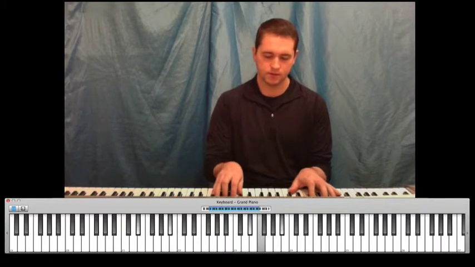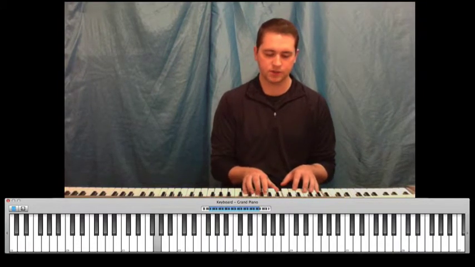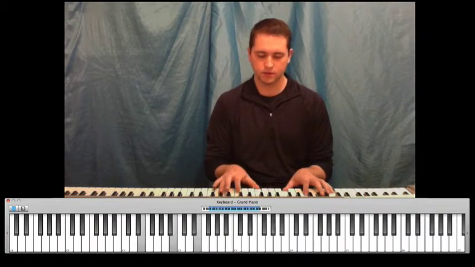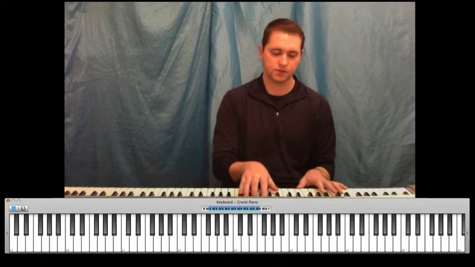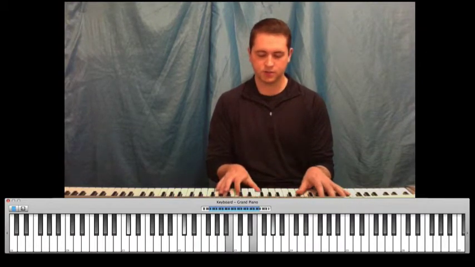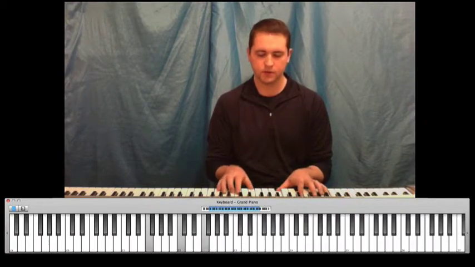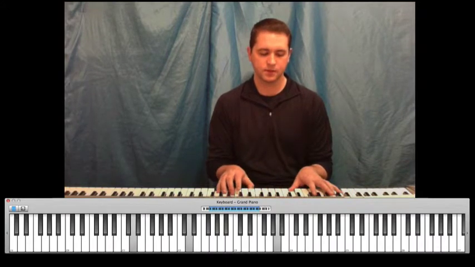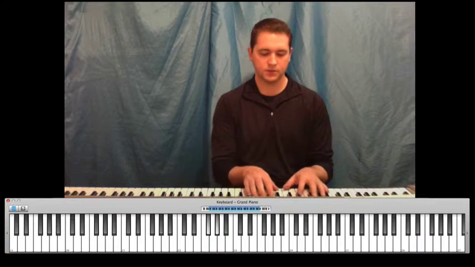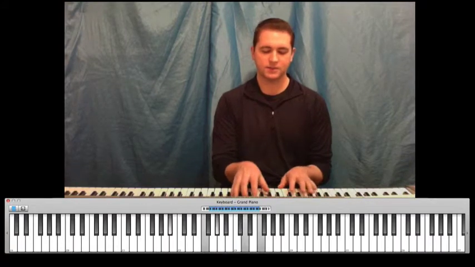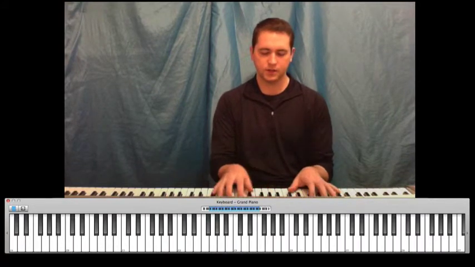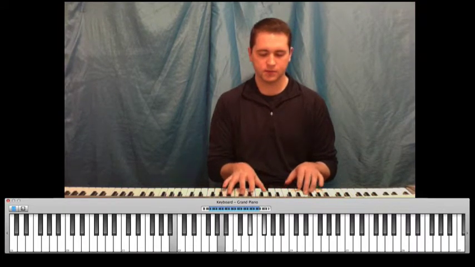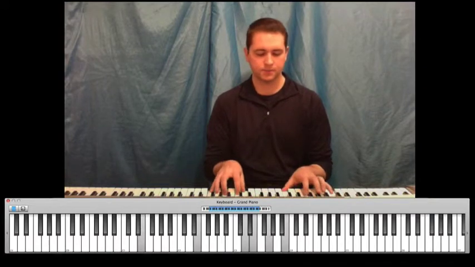In E flat, it's G7 to G7 over B to C minor 7. In E, it's A flat 7 over C to C sharp minor 7. In F, it's A7 over C sharp to D minor 7. In G flat, it's B flat 7 over D to E flat minor 7. In G, it's B7 over D sharp to E minor.